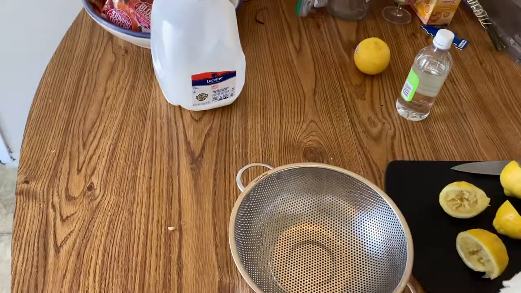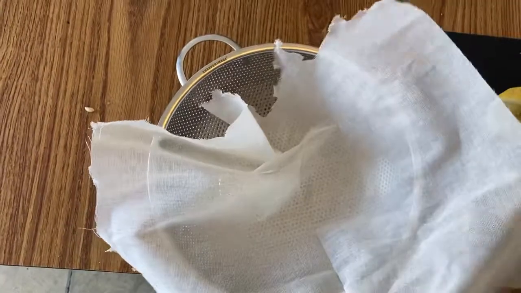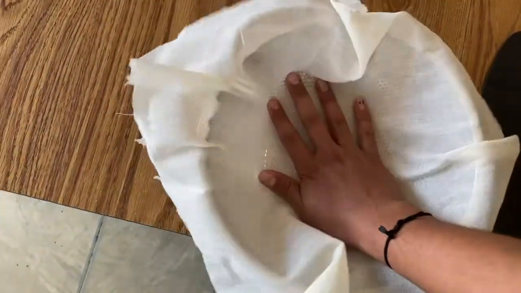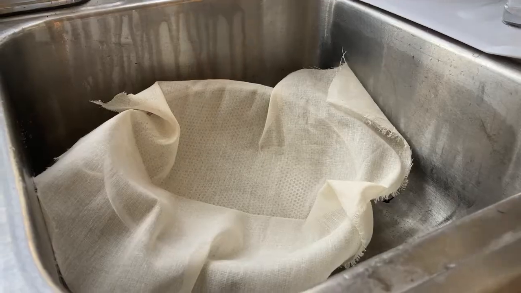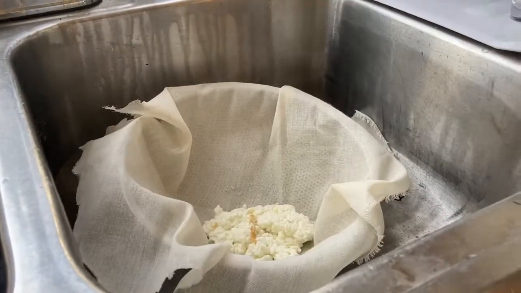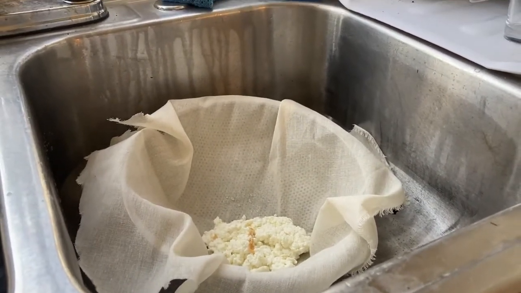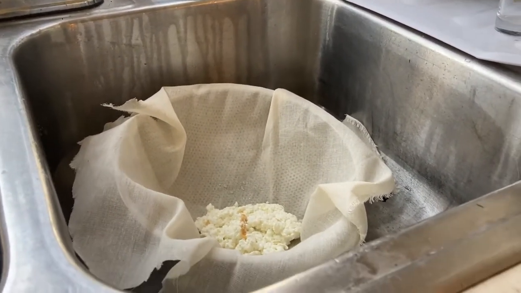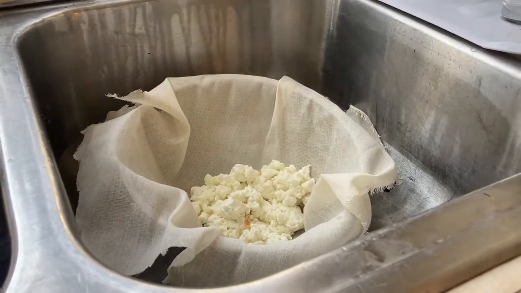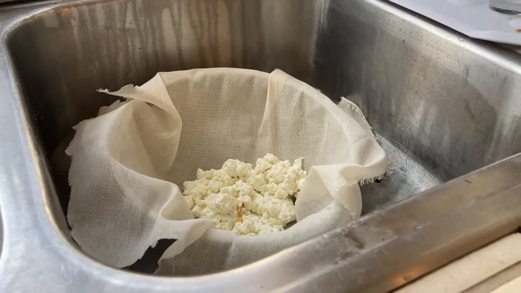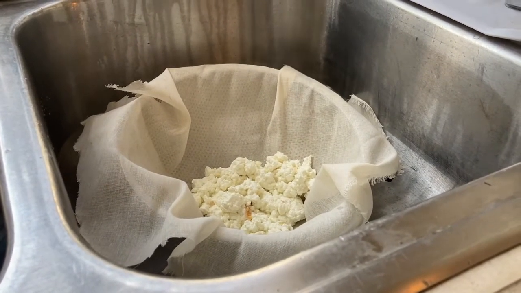And the next step is going to be to line a colander with the cheesecloth. After that, we are going to transfer the curds onto the cheesecloth. Doing this will help remove the water from the cheese, which concentrates the flavor, and make sure that it has the texture that we want.